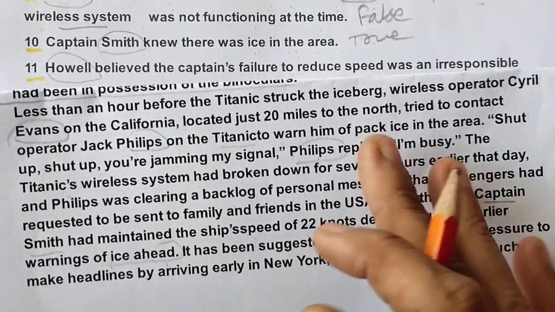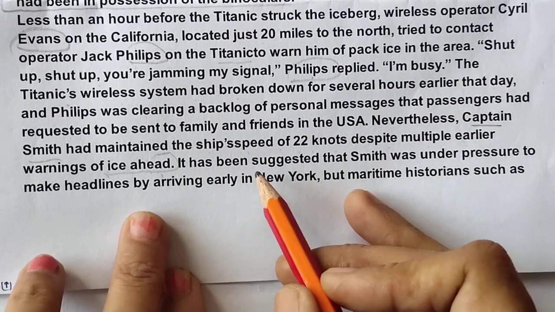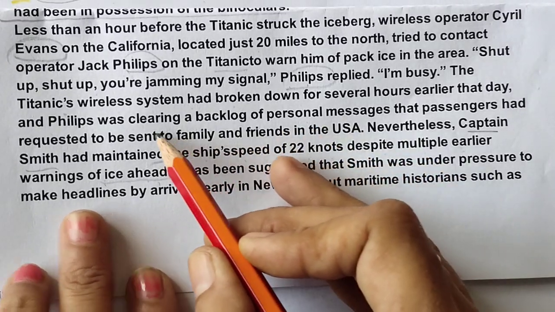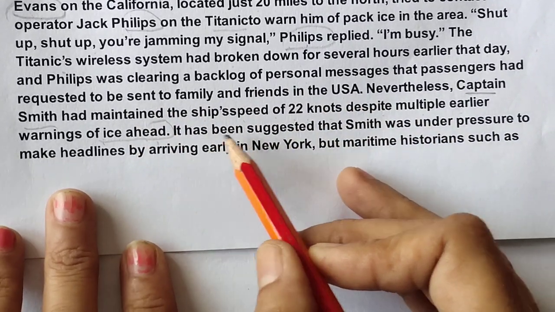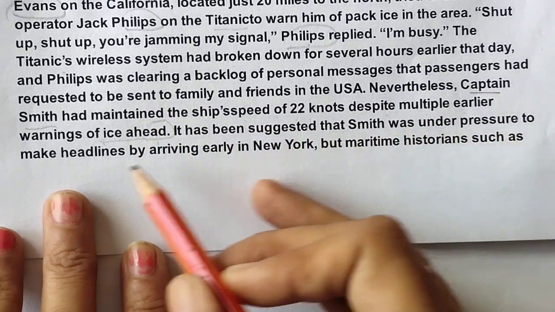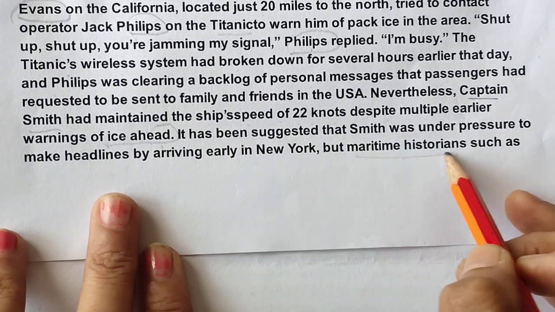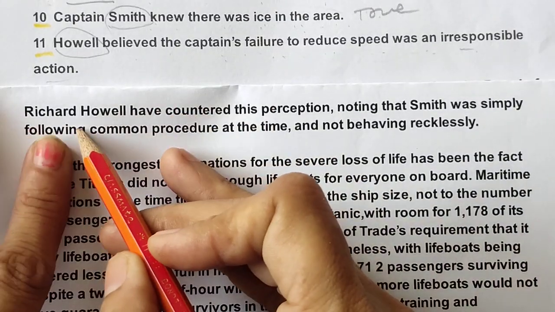Okay, coming to this, see this, Howell. Here in this paragraph, Howell is not there. No, I have read somewhere. Okay. It had been suggested that Smith was under pressure to make headlines by arriving early in this, but maritime historians, okay, so no Howell name is there. So Howell name is in the next page.